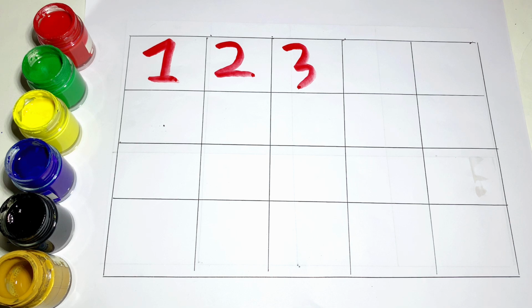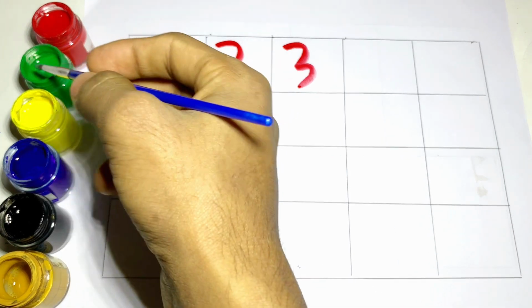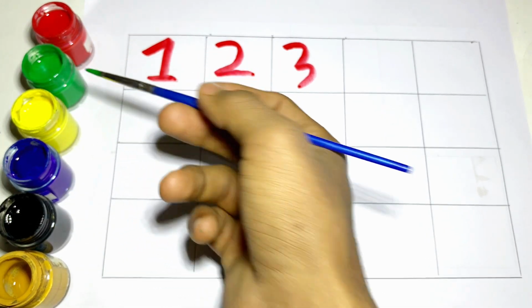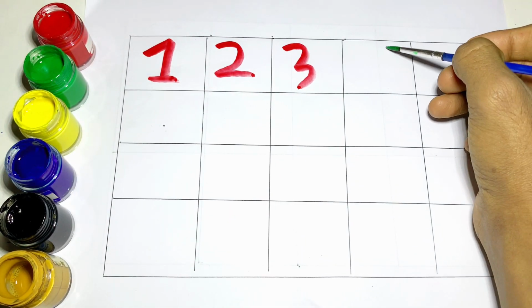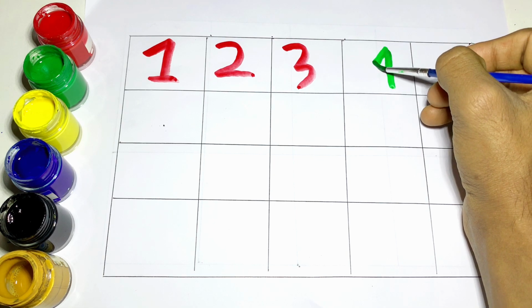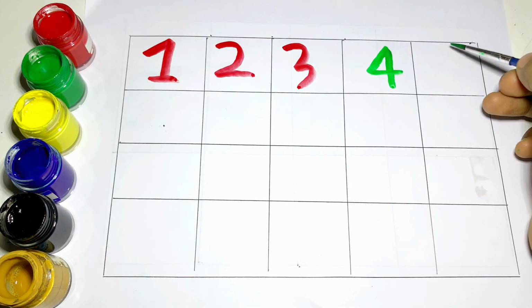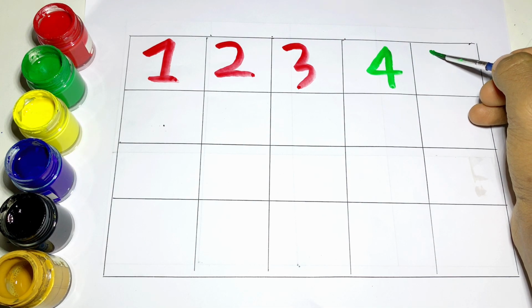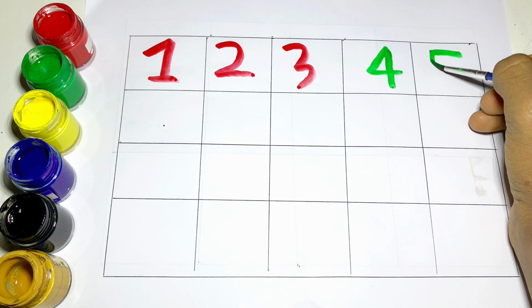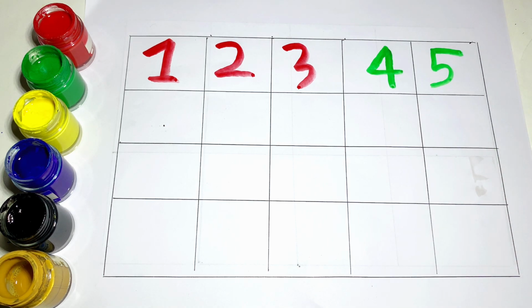Kids, now number 4. The number 4, and use green color. F O U R, 4. Kids, now number 5. The number 5. F I V E, 5. Kids, now number 6.